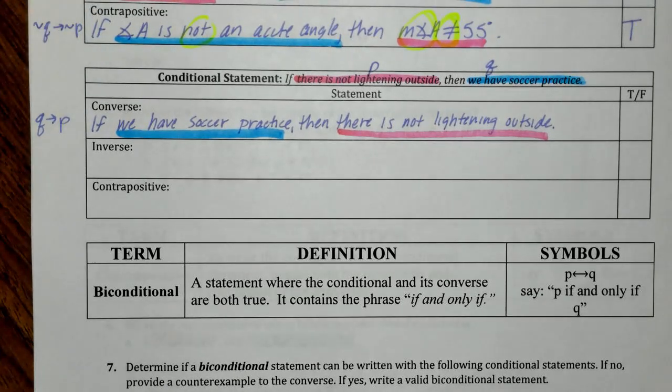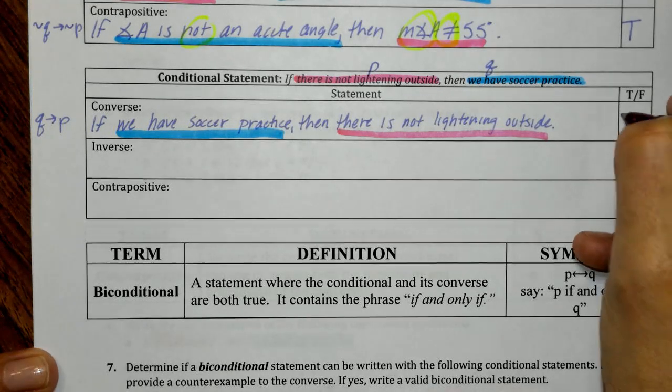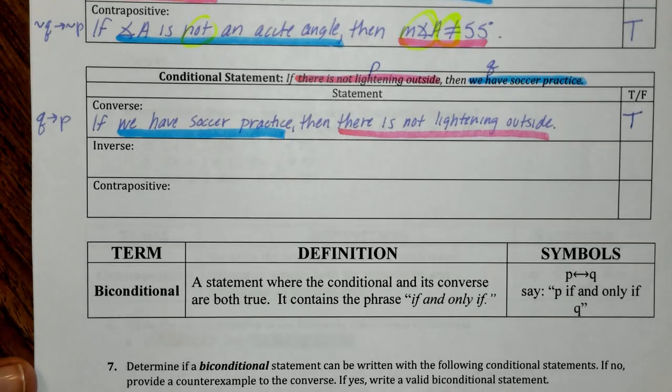So now we're going to look at it. Okay, so if you have soccer practice, does that mean there's not going to be lightning outside? This is a hard one to say true or false because maybe you didn't see the lightning, didn't hear the thunder, but in reality, you're not going to want to be out practicing soccer in the lightning. So we're going to go ahead and claim this is true. If you've got soccer practice, I mean, there's no lightning. You're not going to put yourself in danger. We'll just go ahead and say it's true in that case.